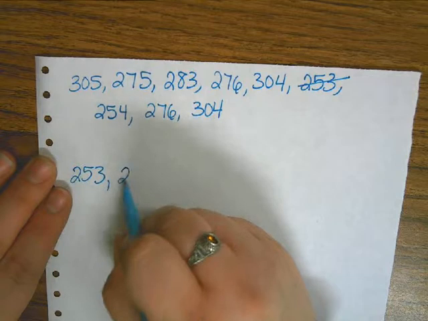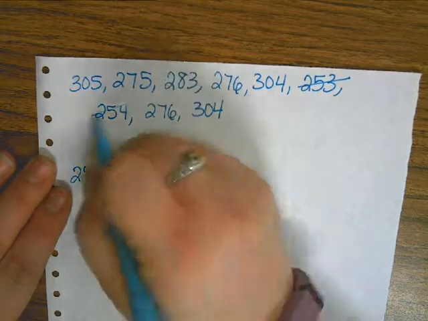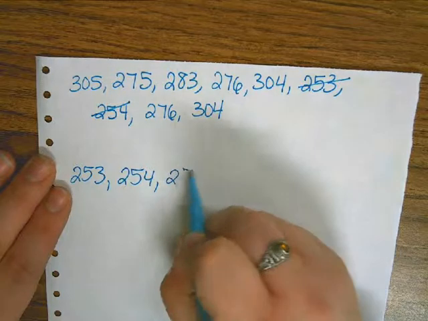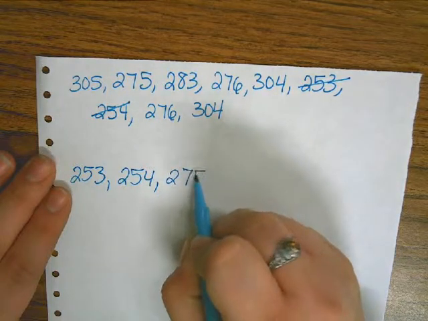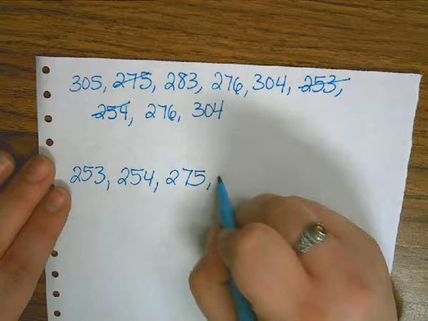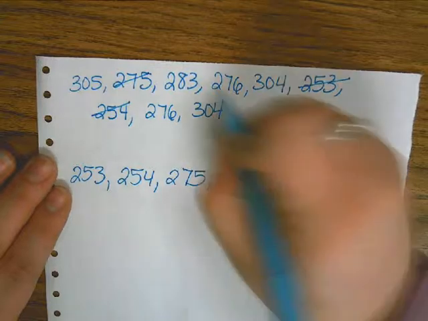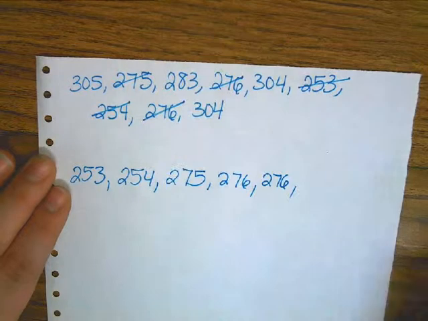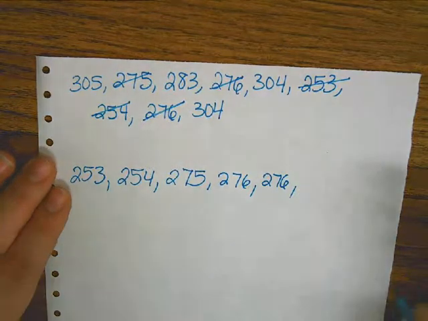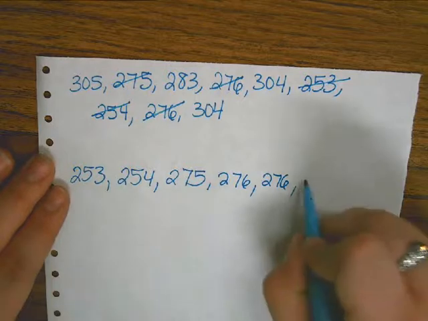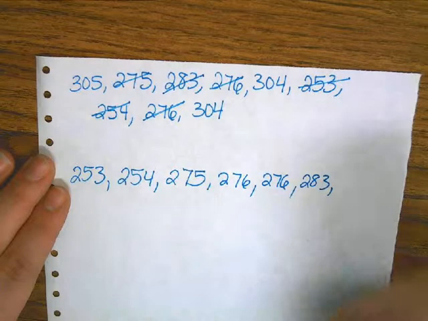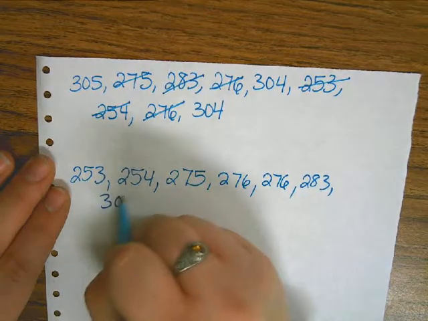Then what? 275. Then 276. And there's two of those, so I have to list them both. What comes after 276? 283. And then 304, which there's two of those. And then I have 305.